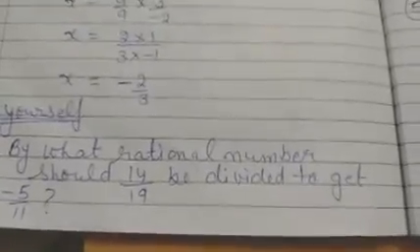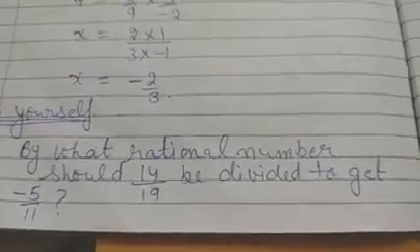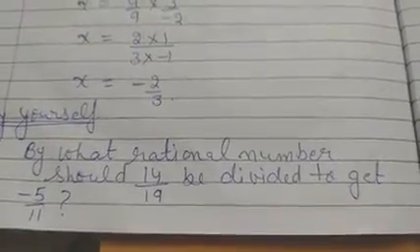Now one question for yourself. By what rational number should 14 by 19 be divided to get minus 5 by 11?